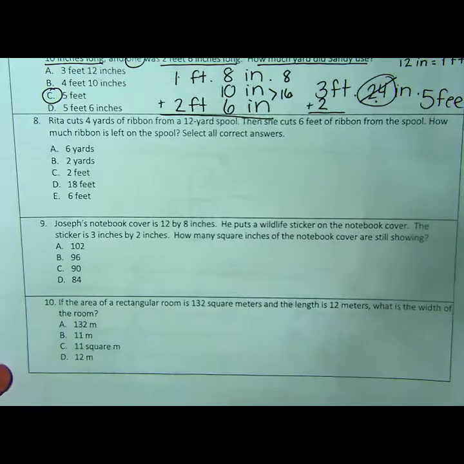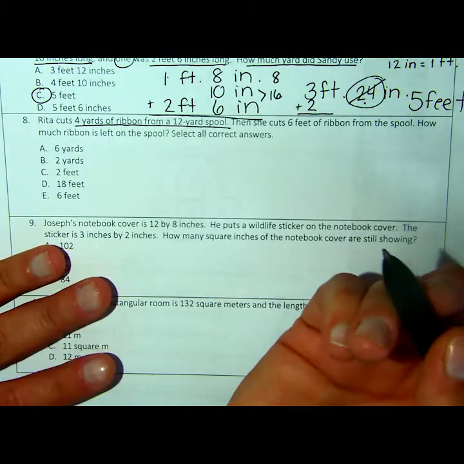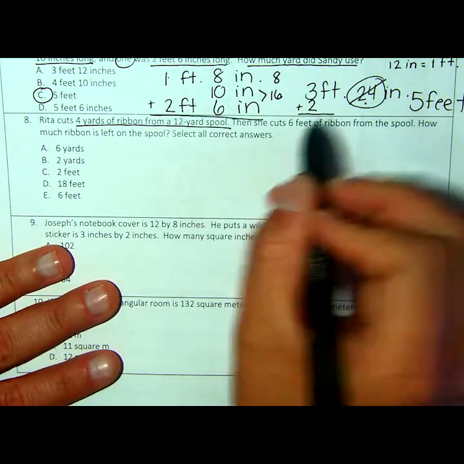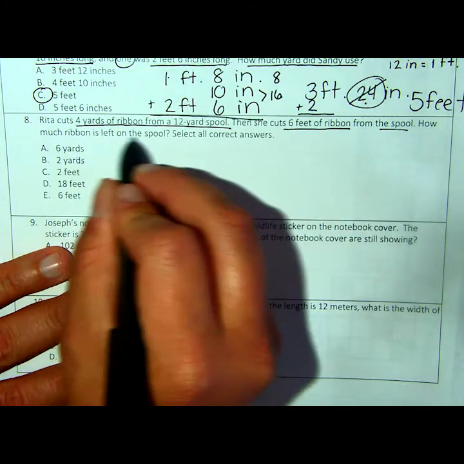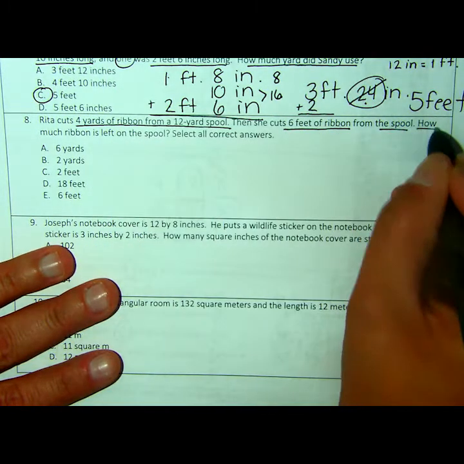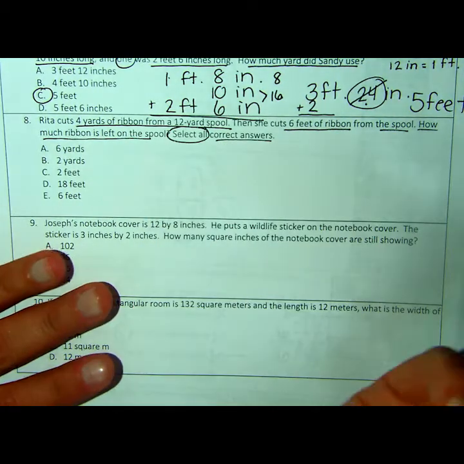Rita cuts 4 yards of ribbon from a 12-yard spool. She then cuts 6 feet of ribbon from the spool. How much ribbon is left on the spool? Oh boy. So, here we go. Select all the correct answers. Whoa, it can be more than one.